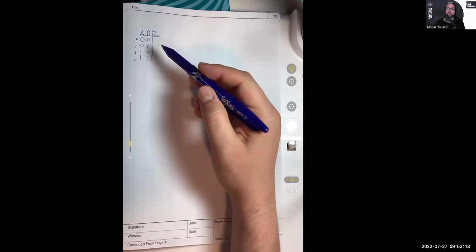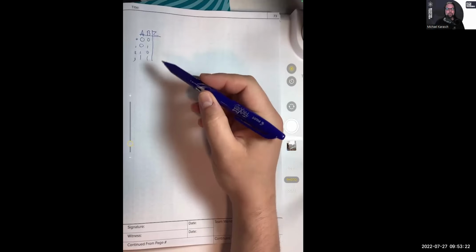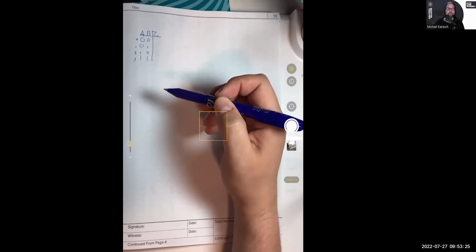What you're going to have is kids who are like, I know, I'll start with like 1, 1, and then 0, 0, and then blah, blah, blah, blah. And they're going to miss combinations. They're going to double combinations. No, don't do it.